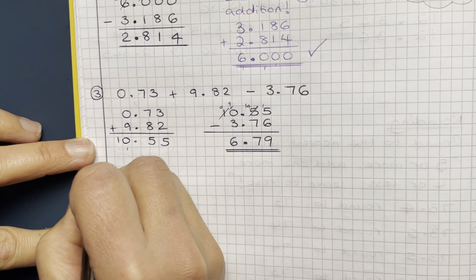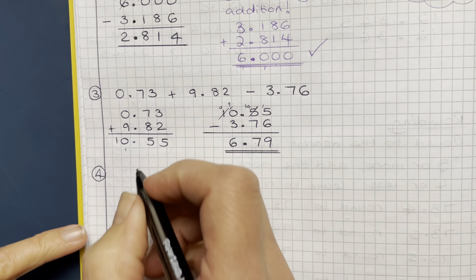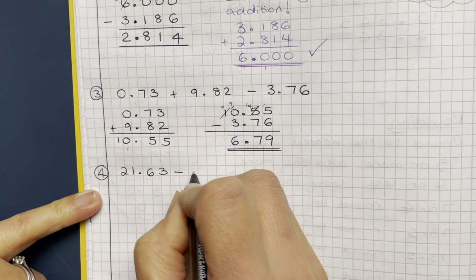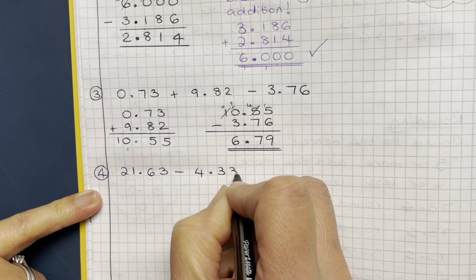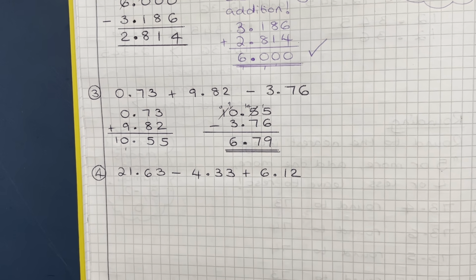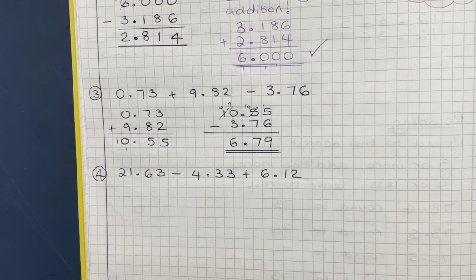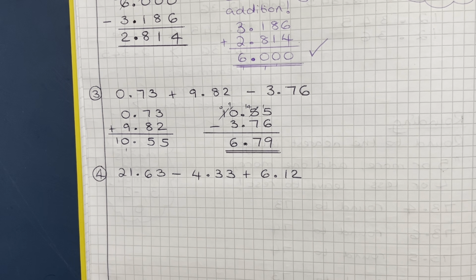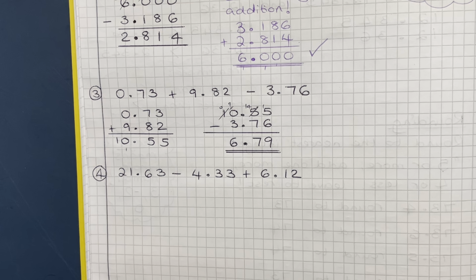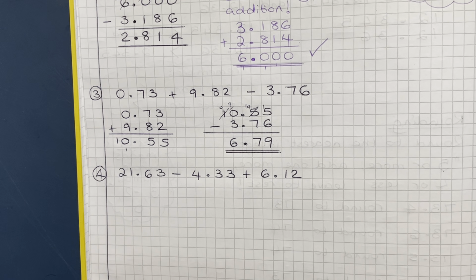Finally, question 4. I've got 21.63, subtract 4.33, add 6.12. It's very similar to question 3, but the reason I've kept it in is that often with a question like this, particularly if people have been taught BIDMAS, they will do the addition calculation before the subtraction calculation. That is not correct. You're going to get the wrong answer if you do that.